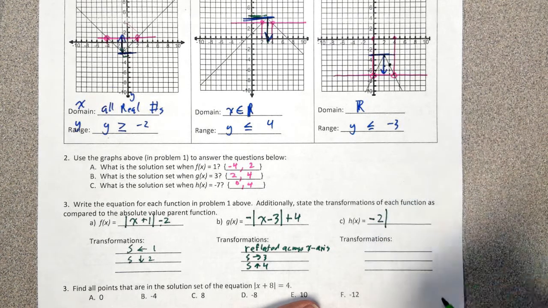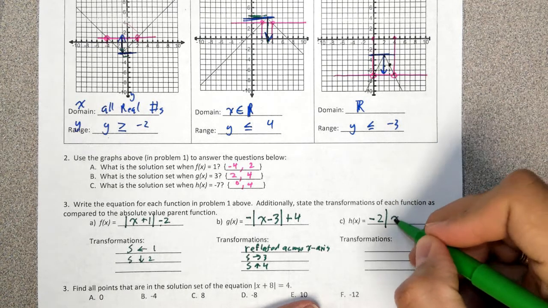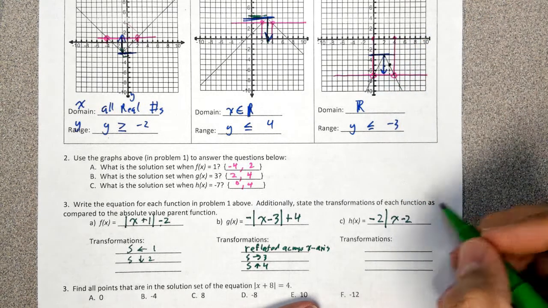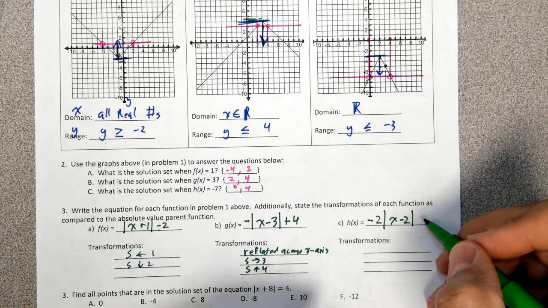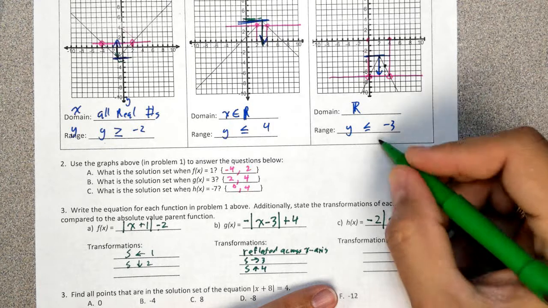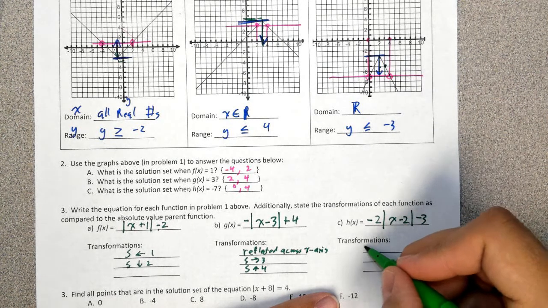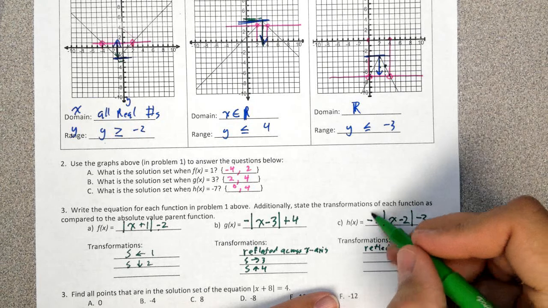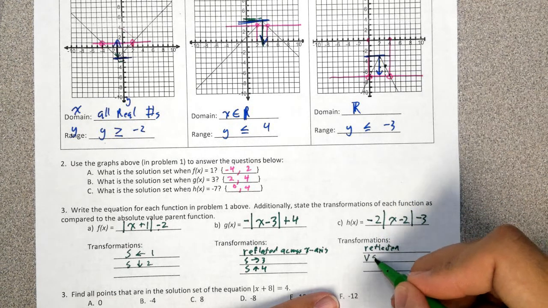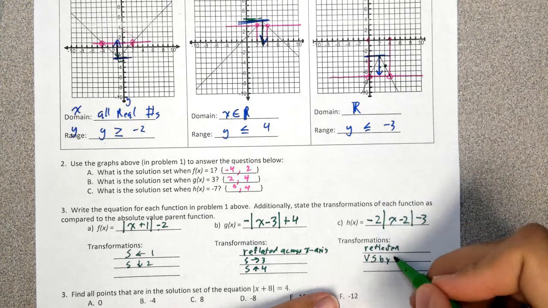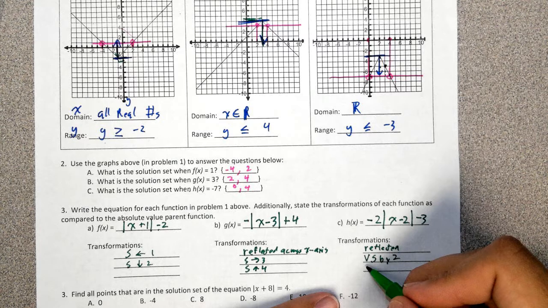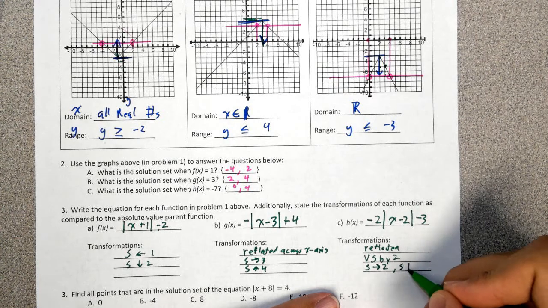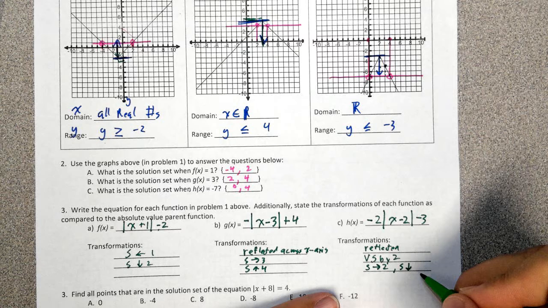And then I can go ahead and write my absolute value, my x, and I look here, and I'm going to go over to 2. Right 2 would be negative. Again, we're opposite in the parentheses for absolute value. And then I'm going to go down -3, same -3 I used up here. Transformations here, we're just going to say it reflected, and then it has a vertical stretch by a factor of 2, and then it shifted right 2 and shifted down 3.